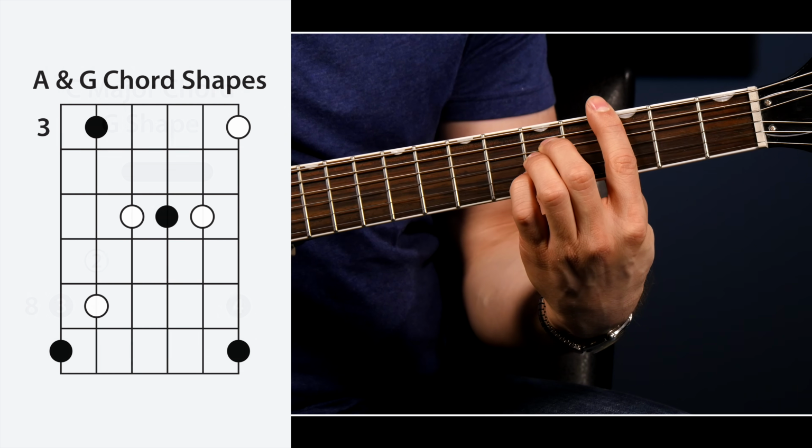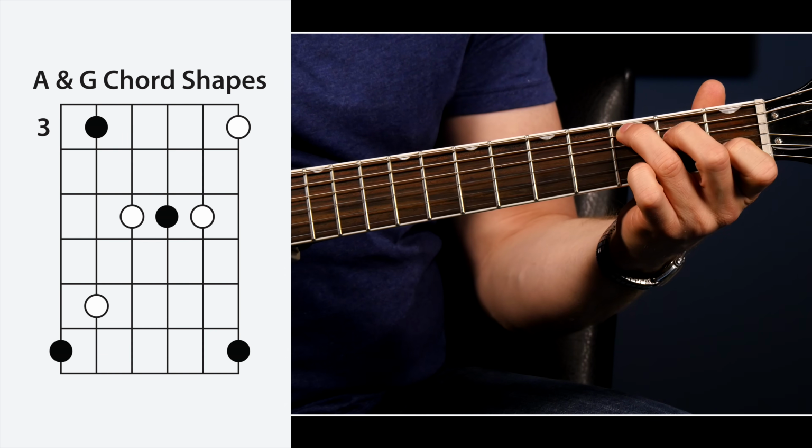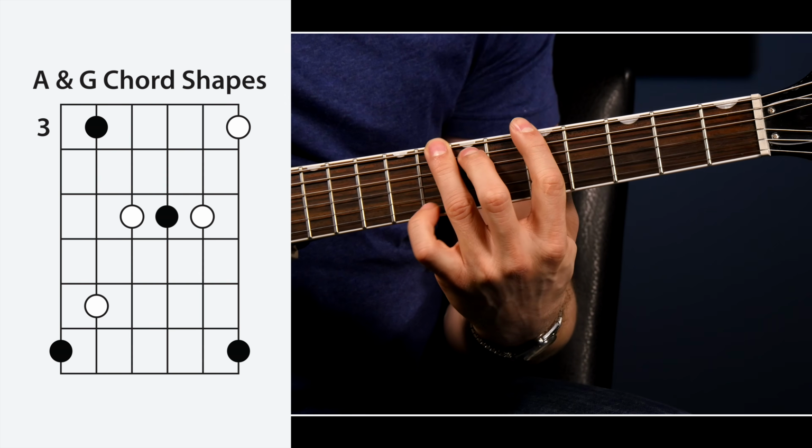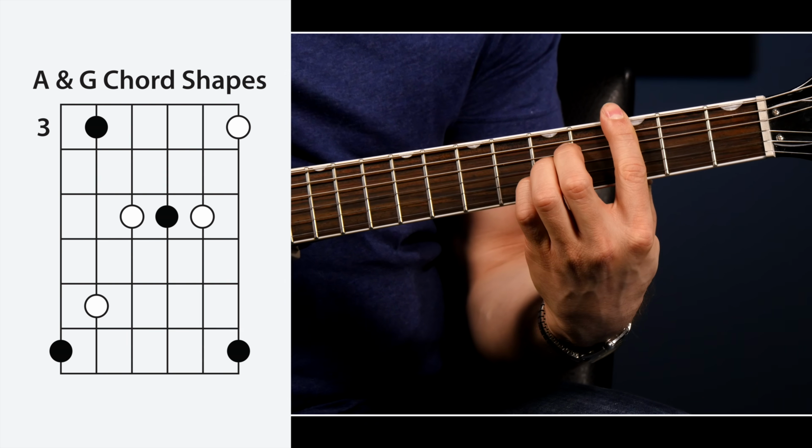And again, it's really important to visualize the next chord before you move to it, and be really aware of where all your root notes are at the same time too.